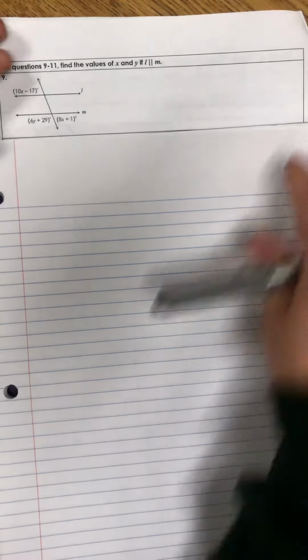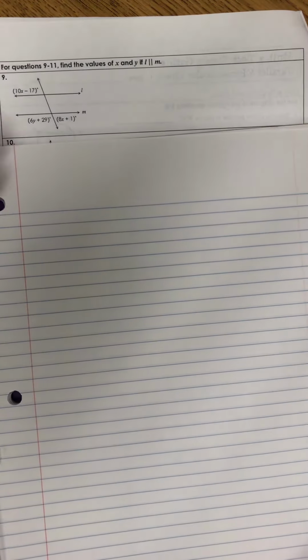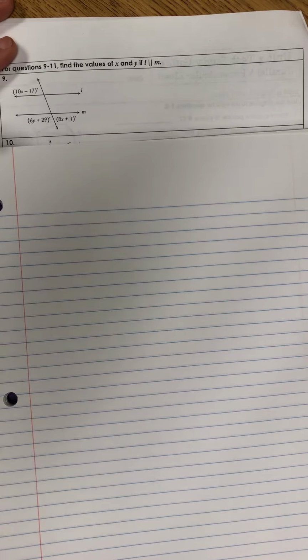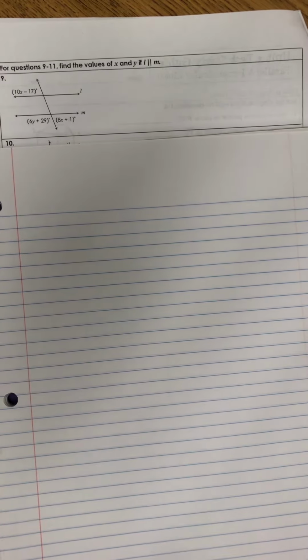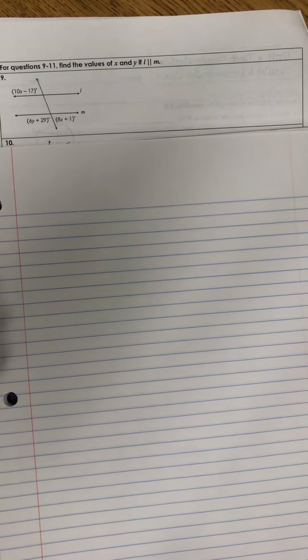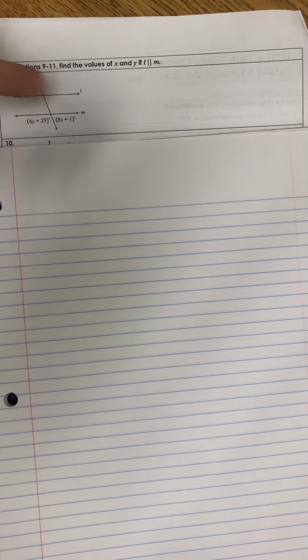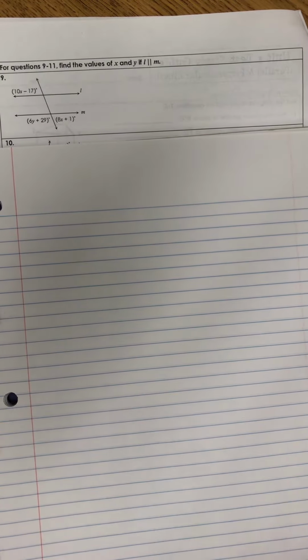All right, so number 9, let's look at number 9 first. What they want us to do is find x and y. Well, knowing that the lines L and M are parallel to one another, we can use our angle relationships to solve for the angle measure. So the first step we're going to do is find the relationship between the two angles that have the same variable. The two angles that have the same variable will be 10x minus 17 and 8x plus 1.